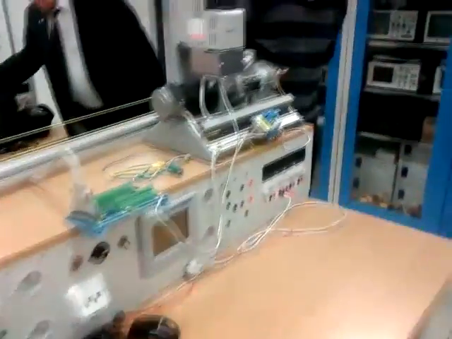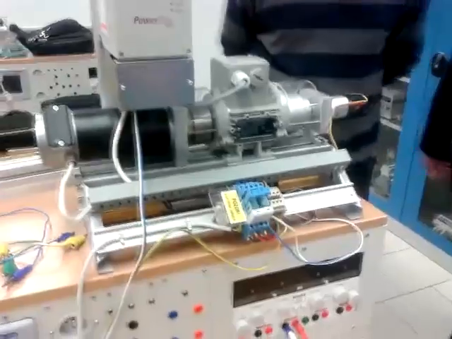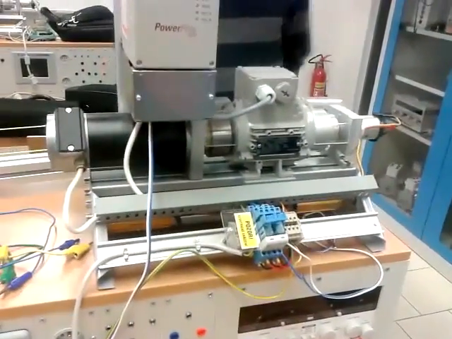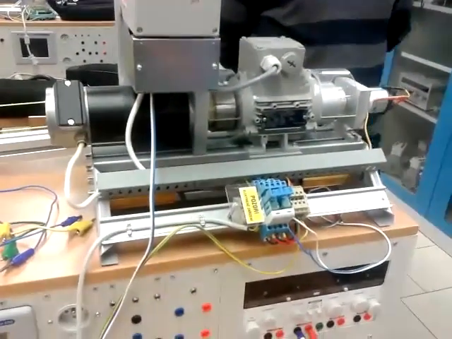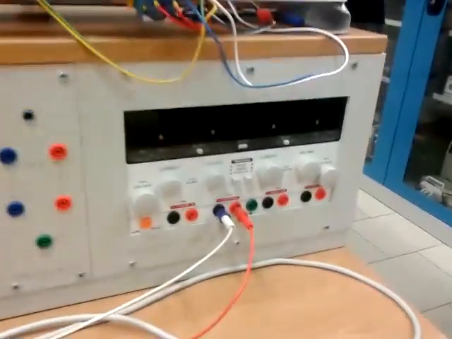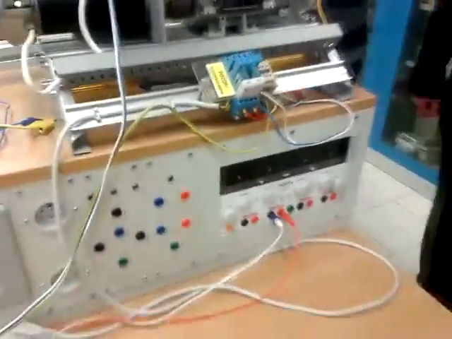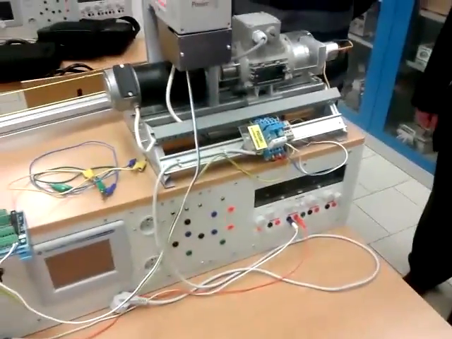We use this model. This is, for instance, the model that is used as the controlled system in the real-time system course I was speaking about. Its structure is very simple. That means a frequency converter and an induction motor.